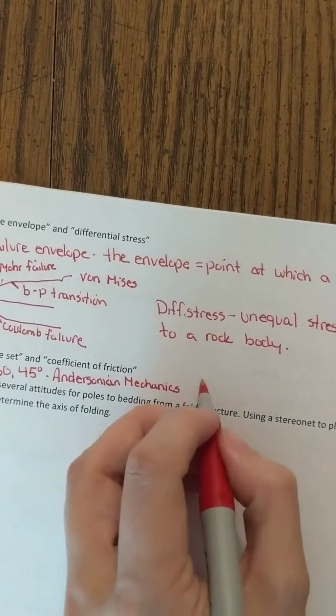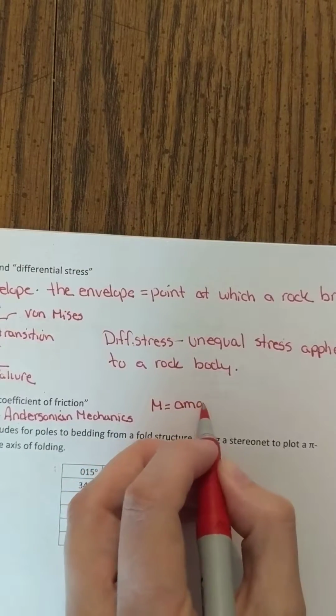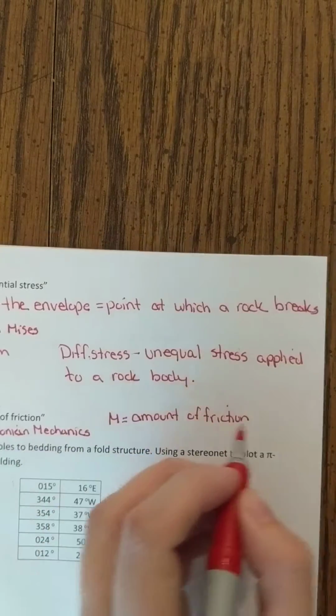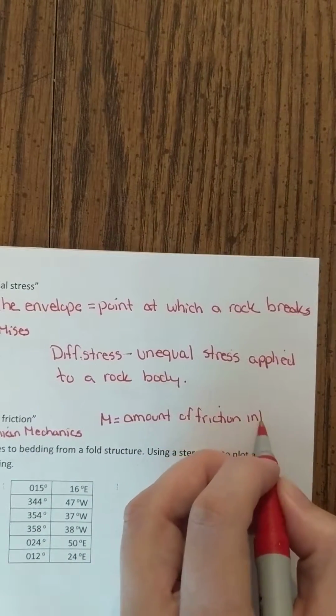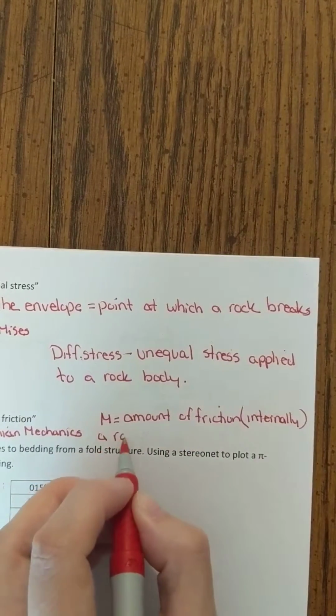And then our coefficient of friction, which is mu, is the amount of friction internally a rock has before it breaks.